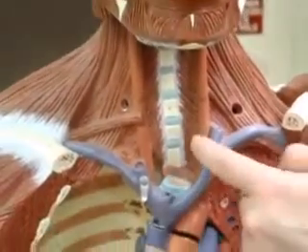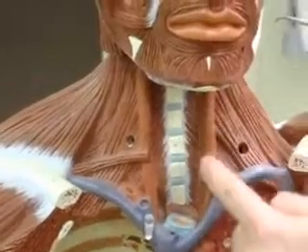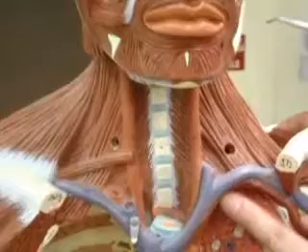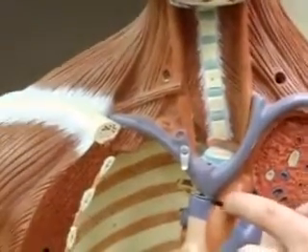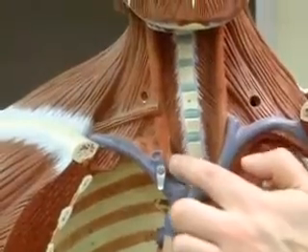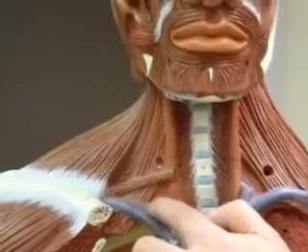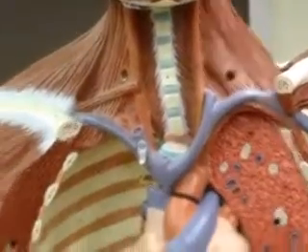The second branch, the middle branch off of the aortic arch, becomes this, and this is the left common carotid. And then under here is the third branch, and that is the left subclavian. So aorta, aortic arch, brachiocephalic, right common carotid, right subclavian, left common carotid, left subclavian artery.